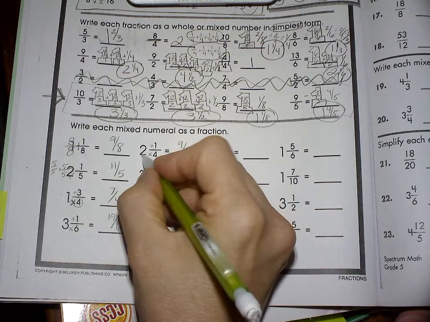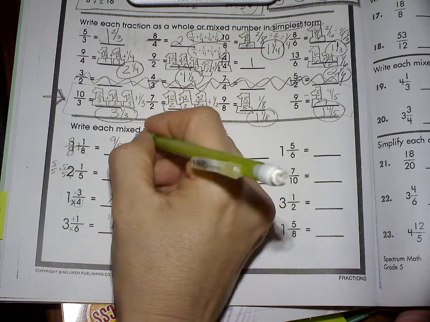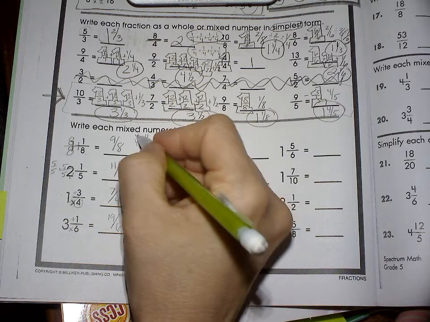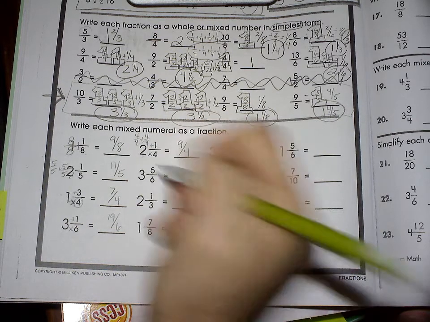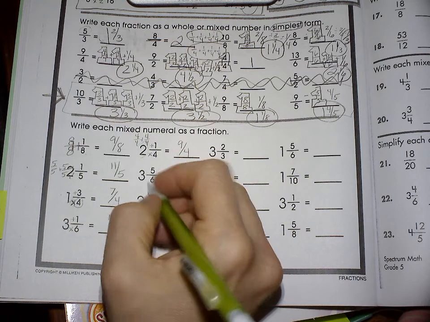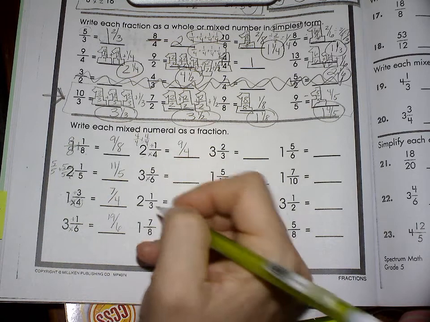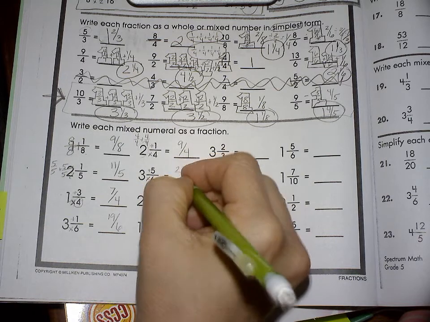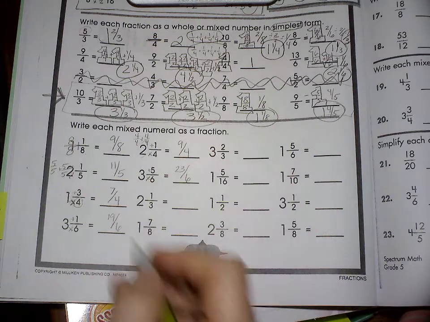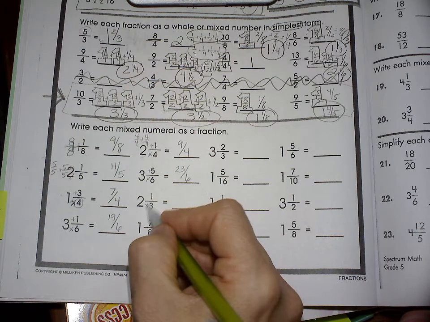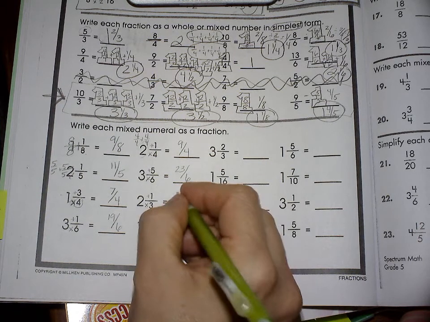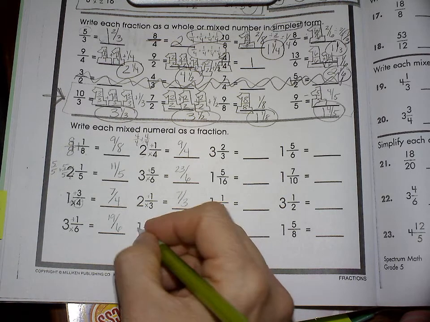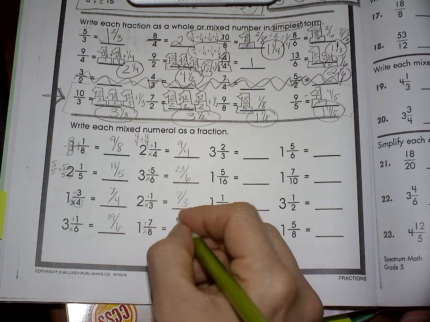And remember, if you turned this into fourths, you'd get 4 fourths plus 4 fourths plus my 1 fourth. So really we just did 2, 8, 9. It's the same way. This is just a little bit faster. 6 times 3 is 18, plus 5, 19, 20, 21, 22, 23. Keep the denominator. 3 times 2 is 6, plus 1 is 7. Keep the denominator. 8 times 1 is 8, plus 7 is 15.